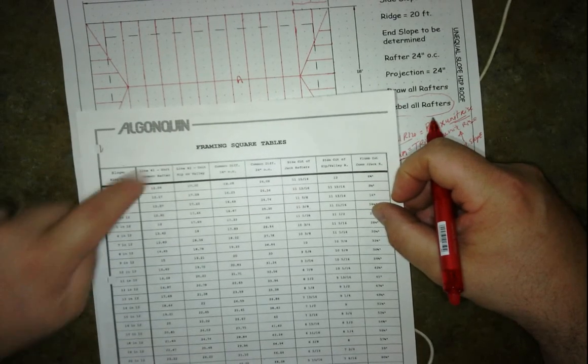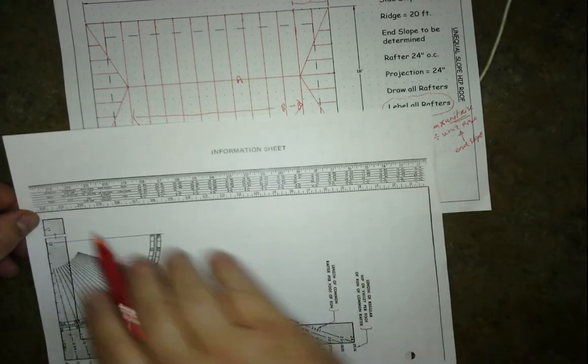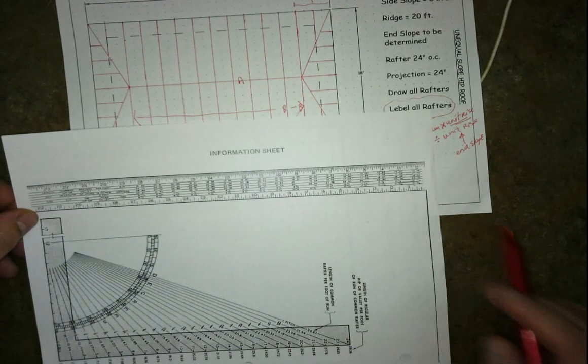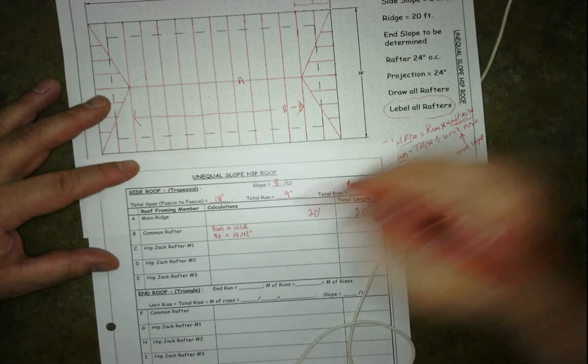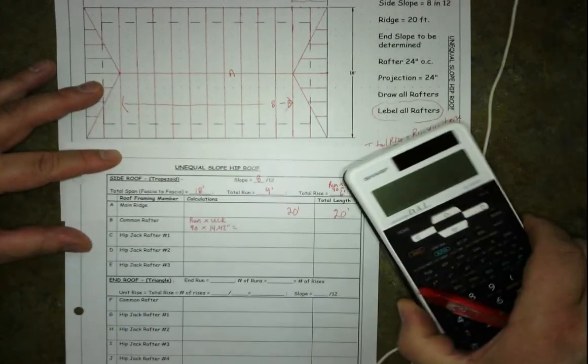So 8/12, line 1 is 14.42, so that's a chart that I gave you, but I also have the framing square on the back side of that, so line 1 under the 8 is 14.42. Okay, so both those numbers will be found on that sheet. So now I just have to pull out the calculator and do the calculations for that.